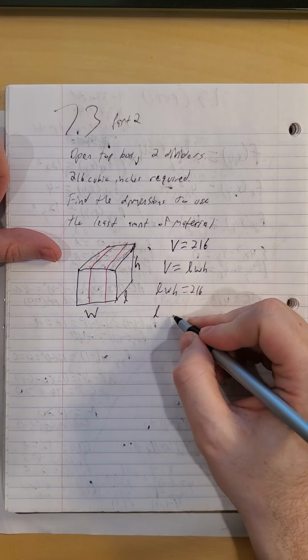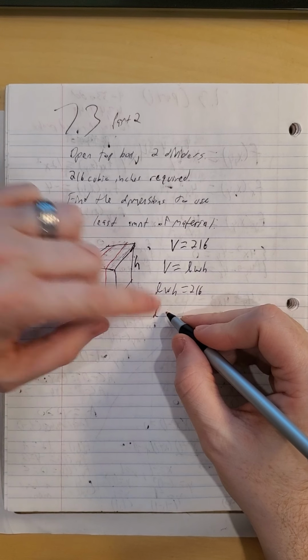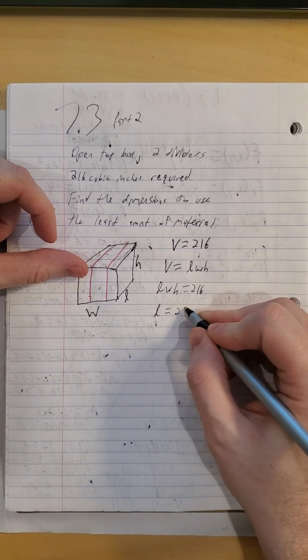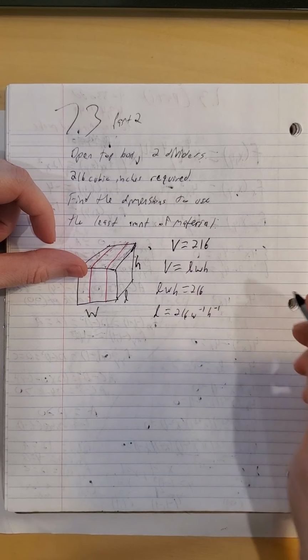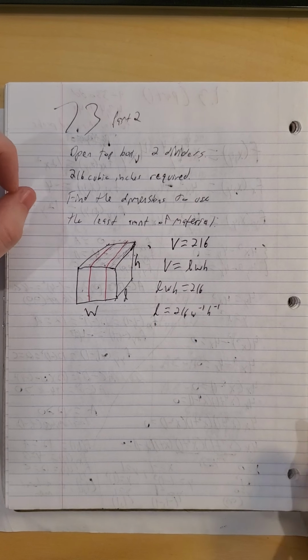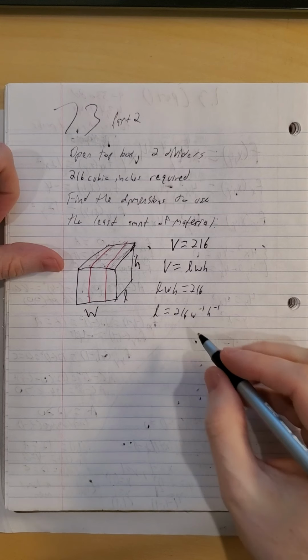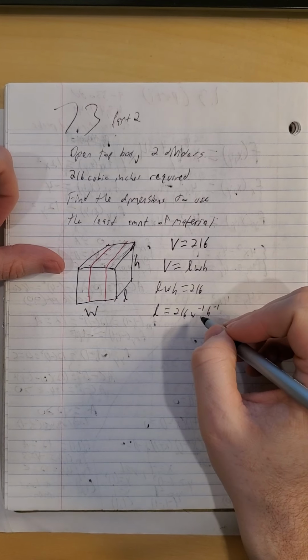And we can isolate one of the variables. So I'll get, I just picked the length. Length is going to be 216 w to the negative first, h to the negative first. So dividing both sides by wh. So that's our constraint portion.